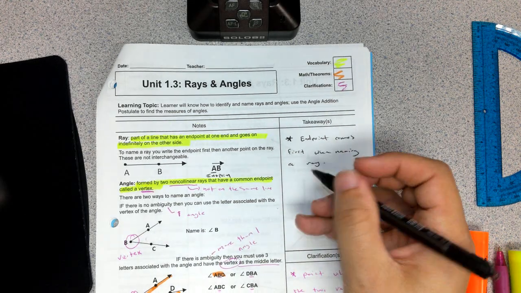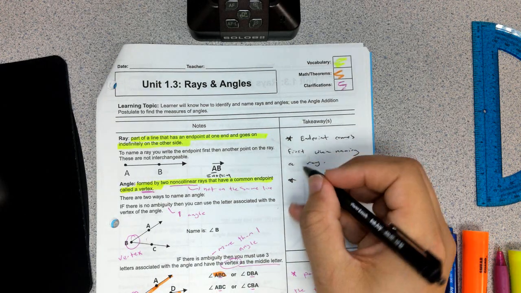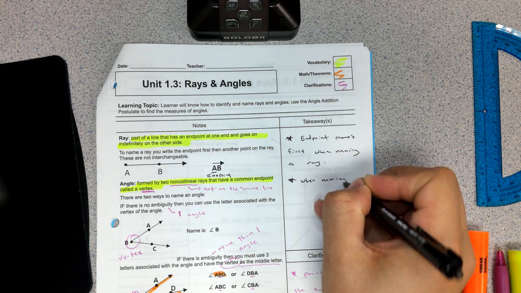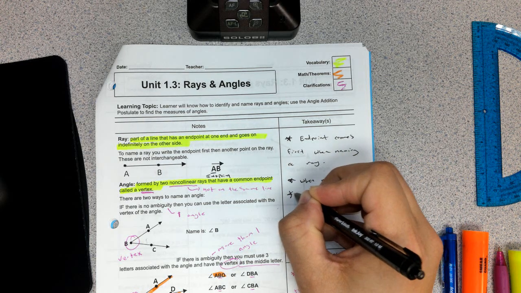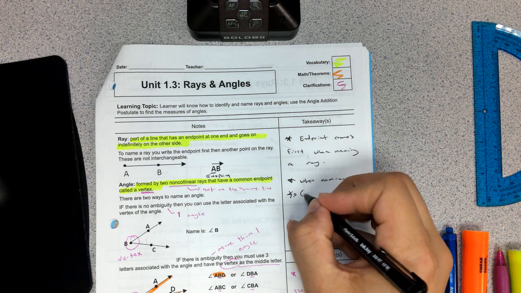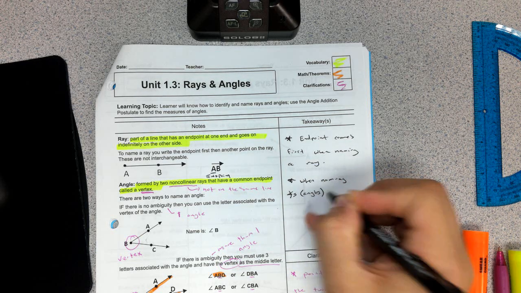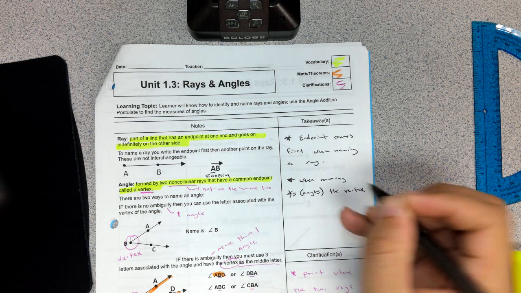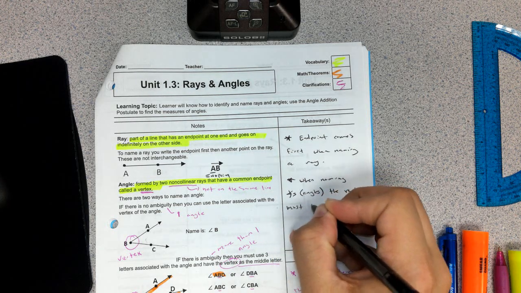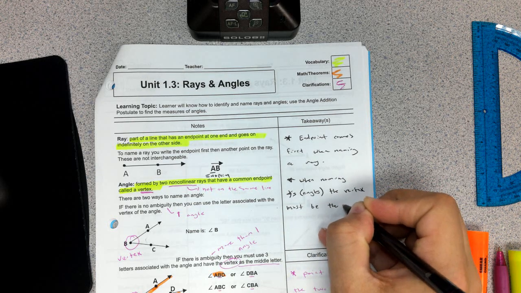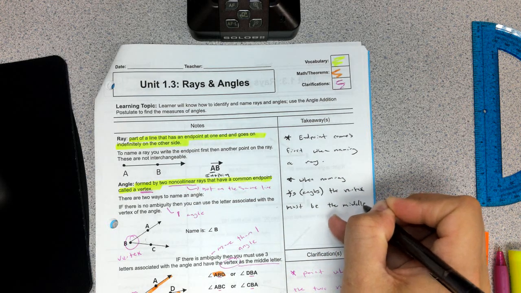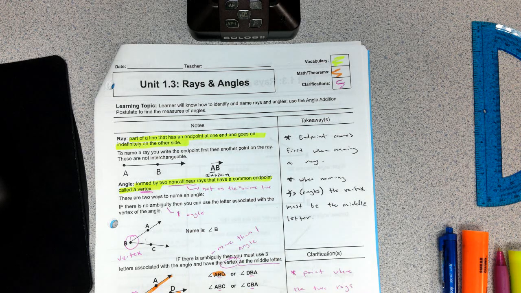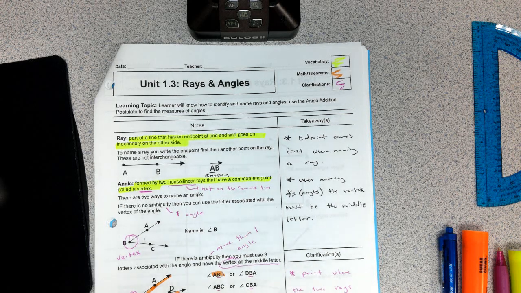Remember, another key takeaway is that when naming angles, and I use that symbol for angle sometimes, but I'll also write angles in parentheses here, the vertex must be the middle letter. Okay? So when naming angles, the vertex must be the middle letter.